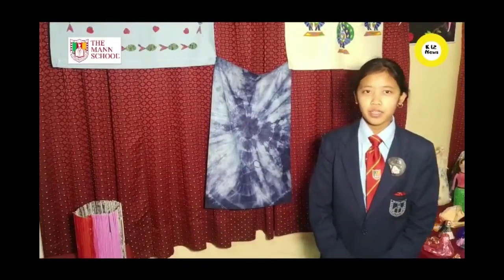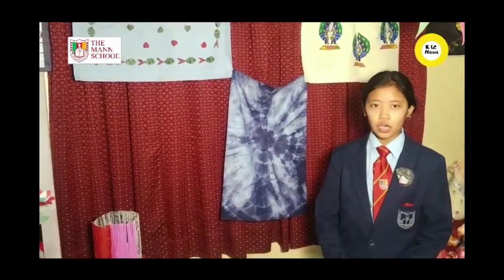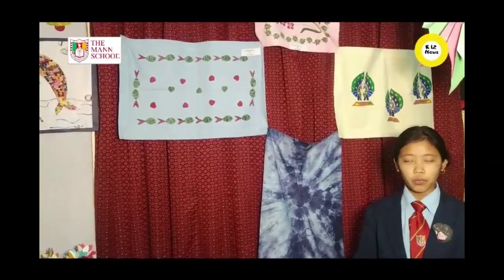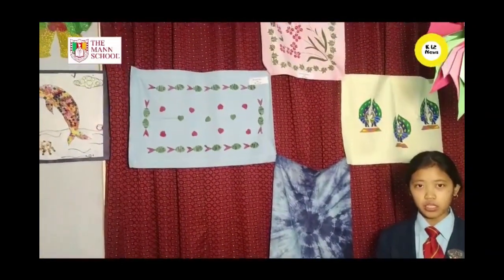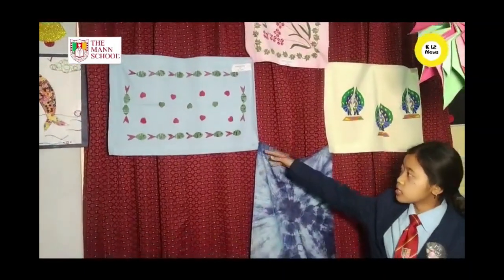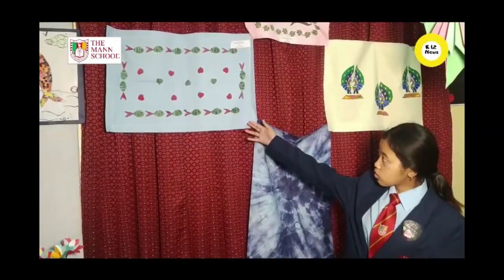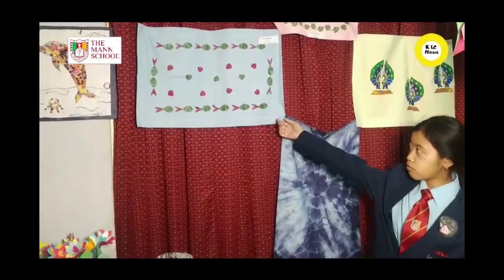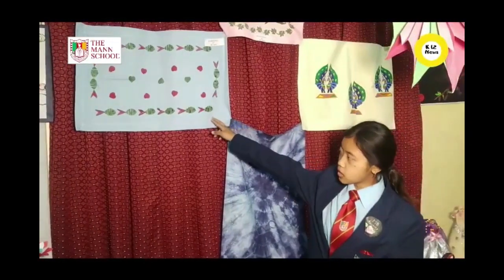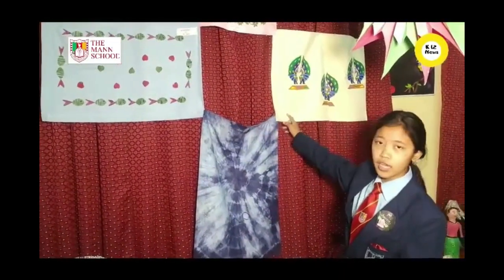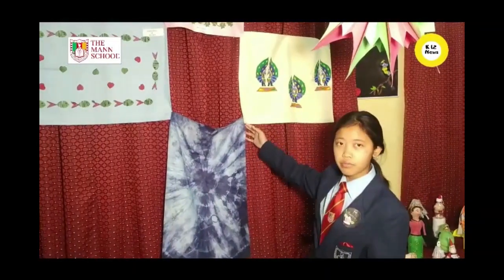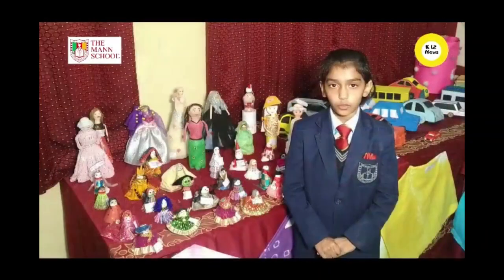Good afternoon everyone. I'm here to show you how tie and dye is done. First we roll the cloth in any shape we want, and we tie it with a thin thread, and after that we dip it into the dye. And this is potato printing. We cut shapes from potatoes, color them, and then paste them here, repeating this. This is freehand painting, in which you first draw with a pencil, then color with fabric colors.